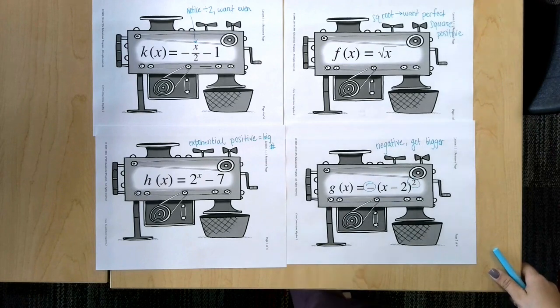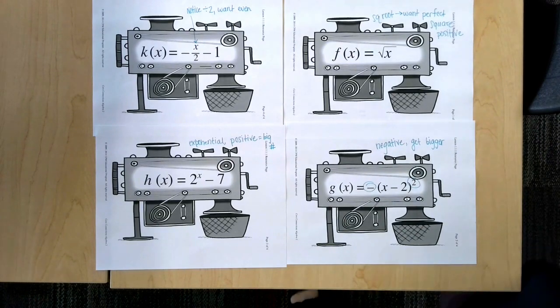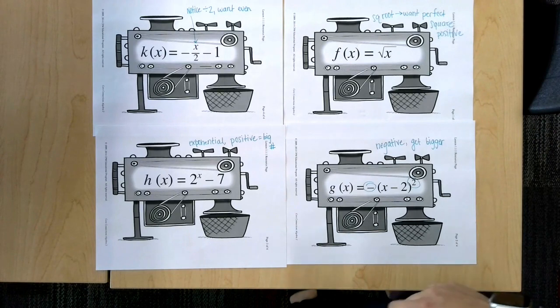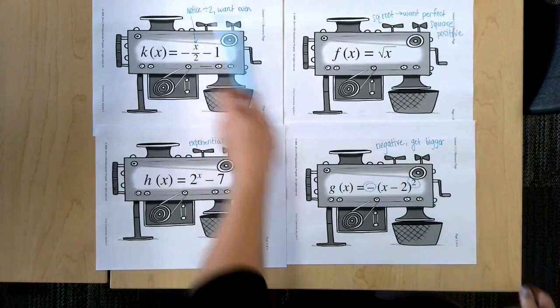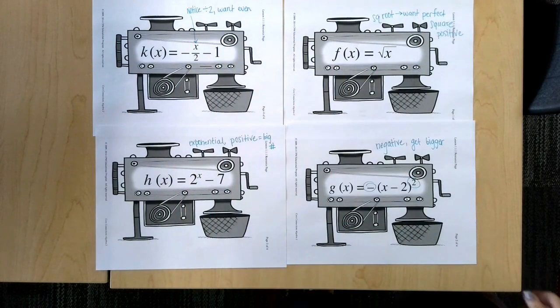So I'm going to give you a couple seconds to get these notices written down into your notebook. You can write out the equation and then write your notices by each of them, because this is going to help us solve our next problem. So I'll give you about 15 seconds to do that.